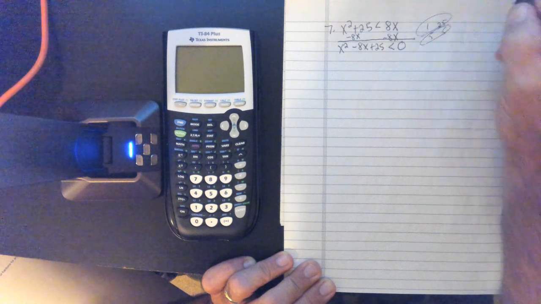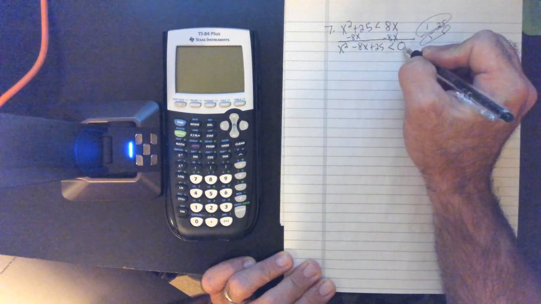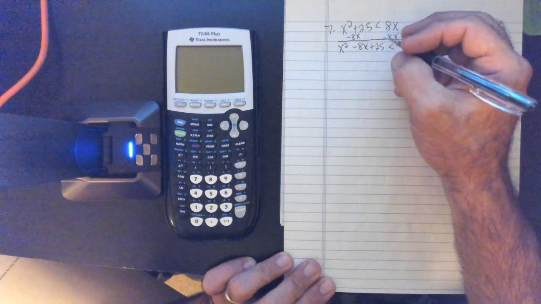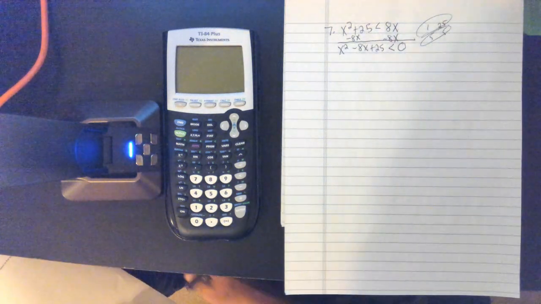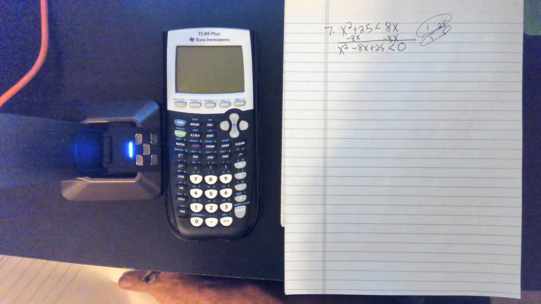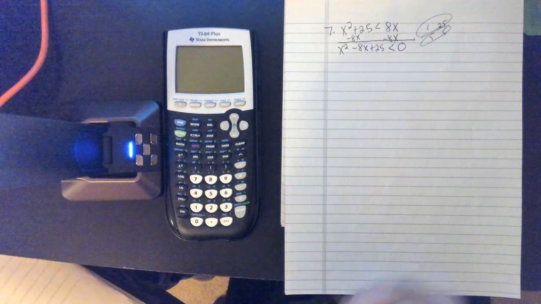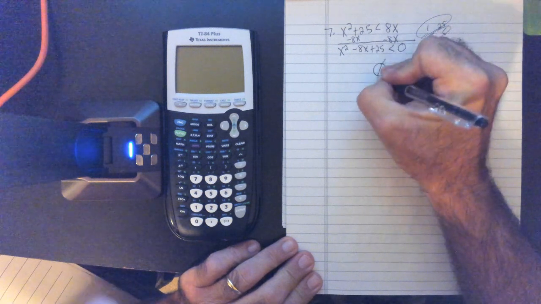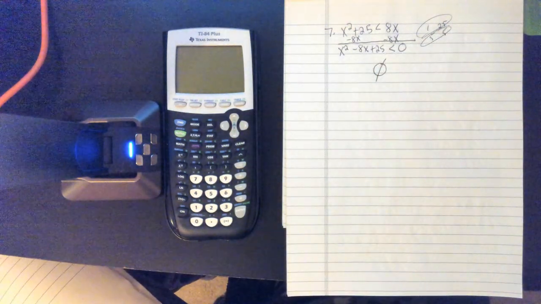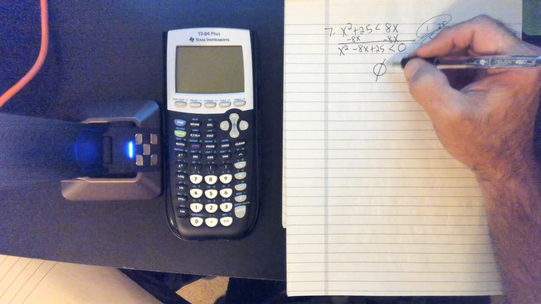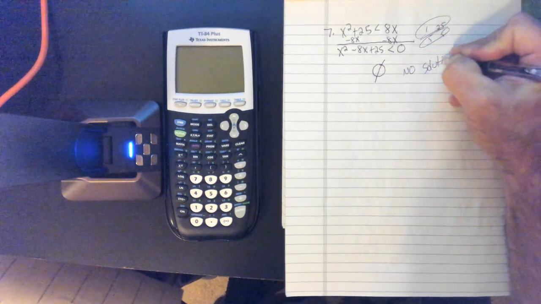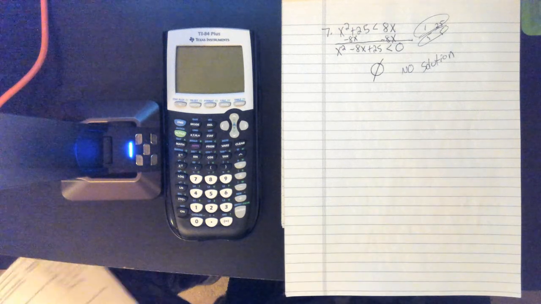Since this does not factor and we don't get real number solutions, this is what we call no solution. To write that answer, we use what we call the empty set. A 0 with a line through it means no solution. Okay? Alright, that is this lesson.